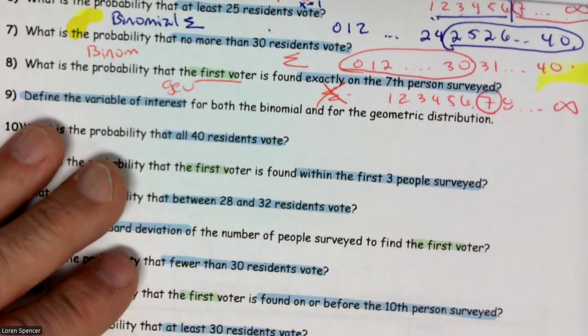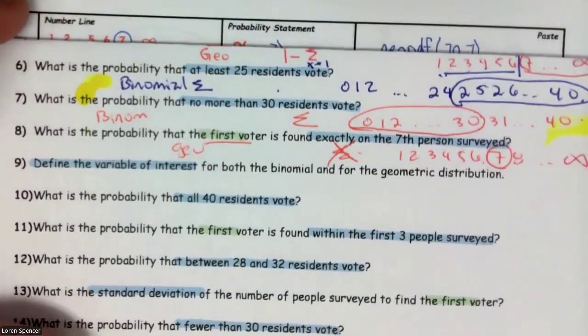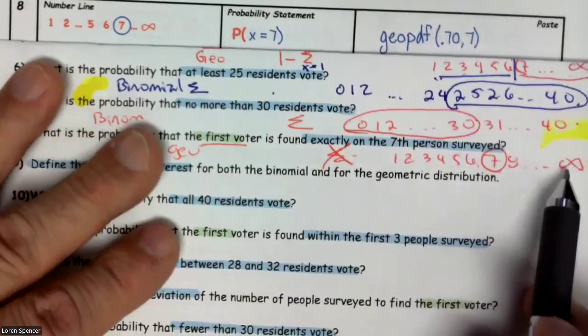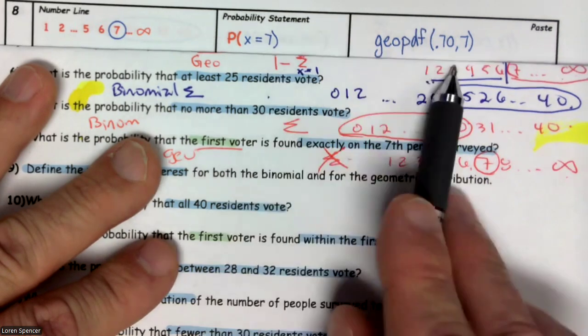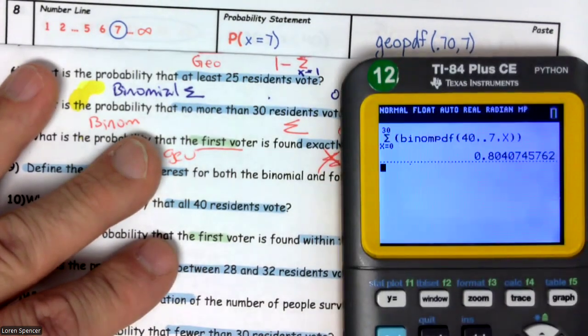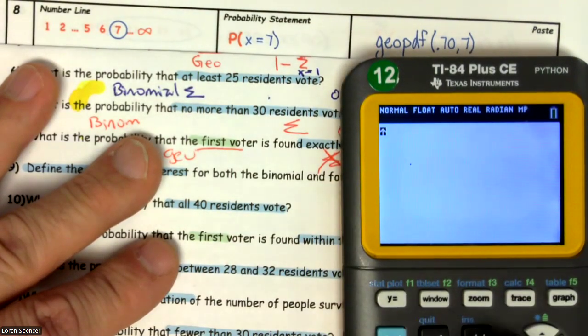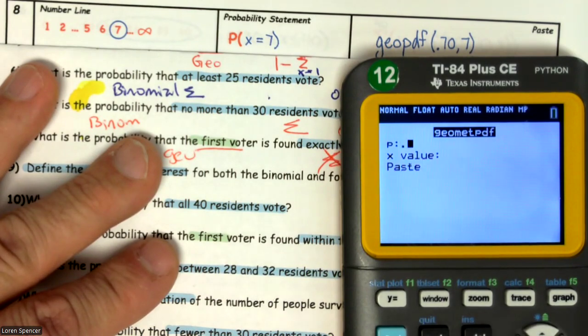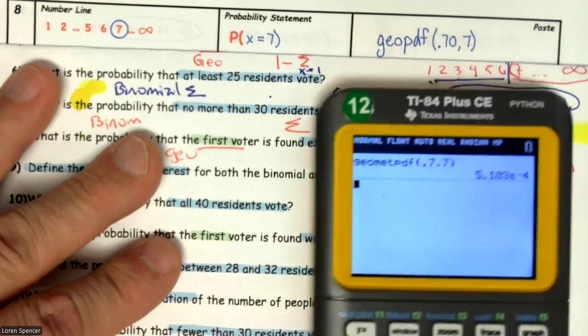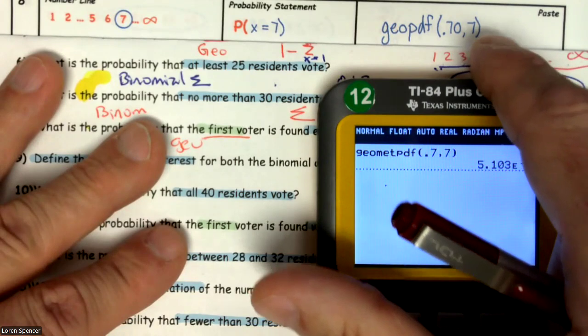All right. So let's go look and see what we have for a number line. Once again, we have it to infinity. We have specifically one value. This is what we're plugging in the calculator. We're going to go second vars, geometric PDF, probability is 0.7, X value, we want exactly the 7th one. And that's what we have.